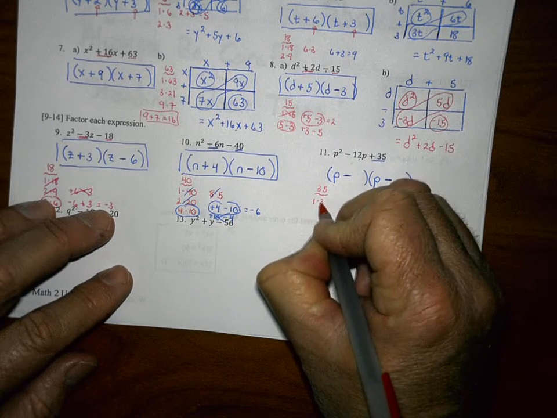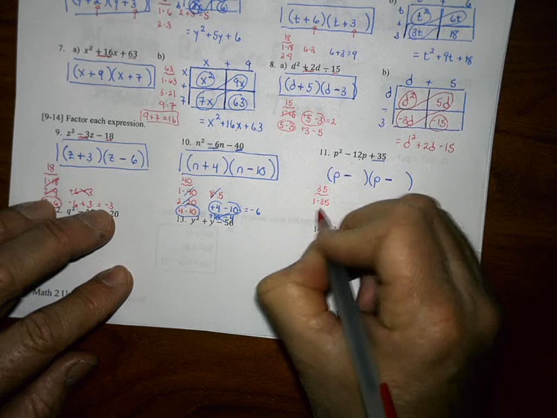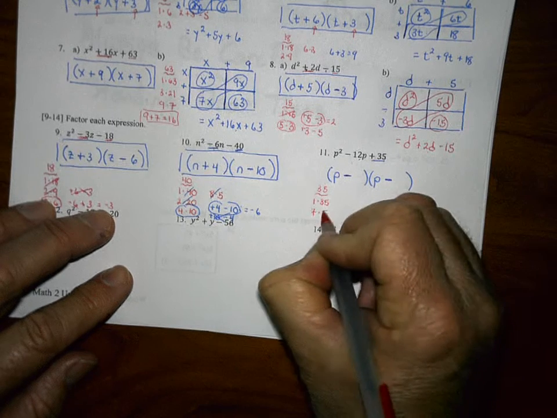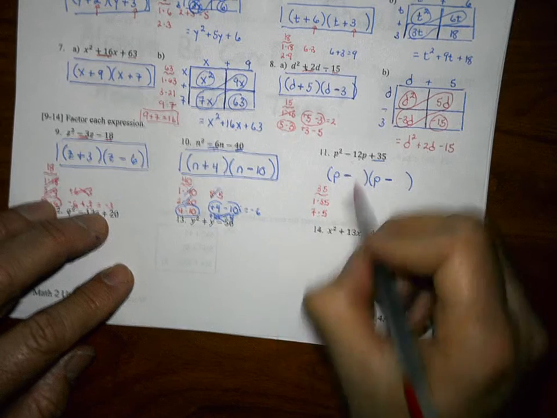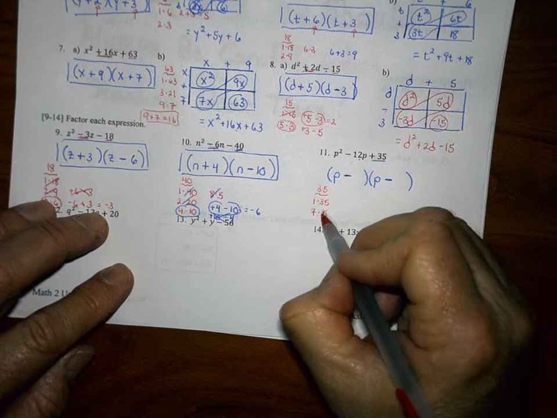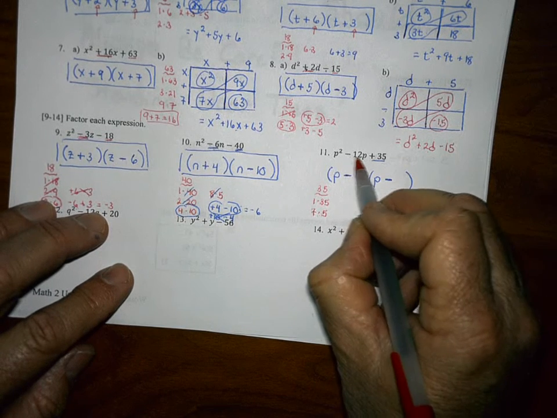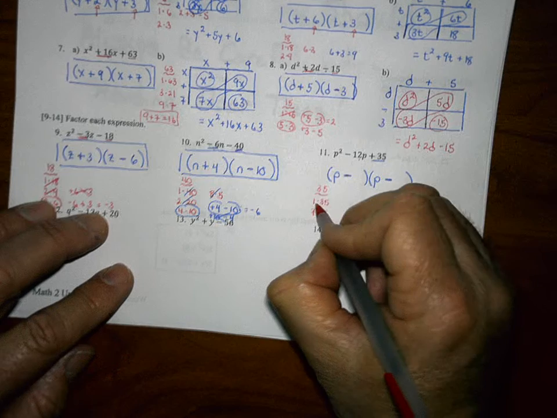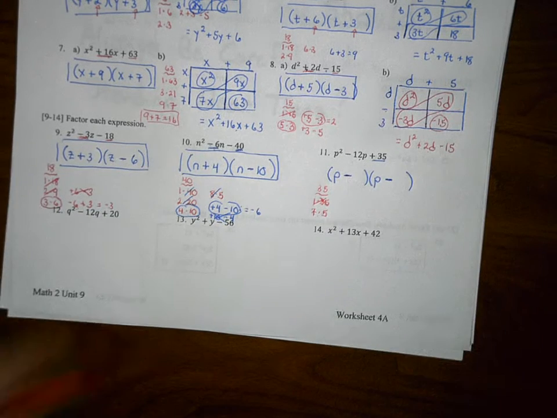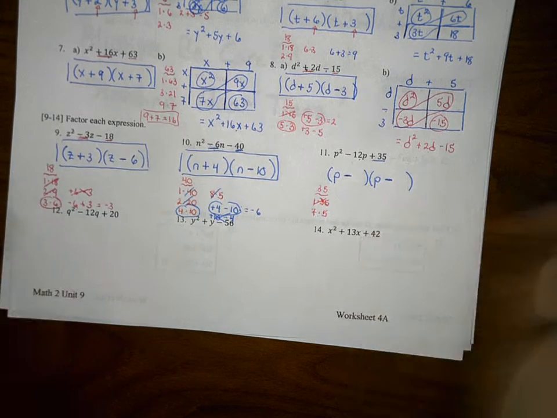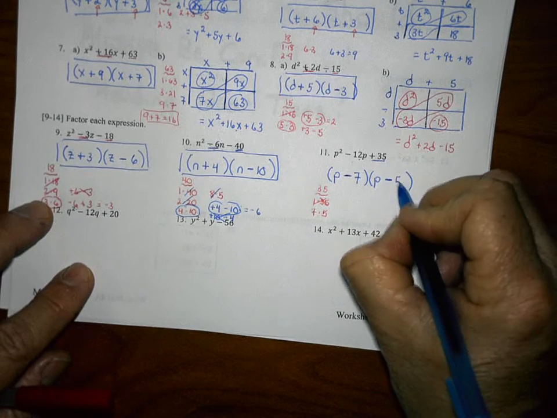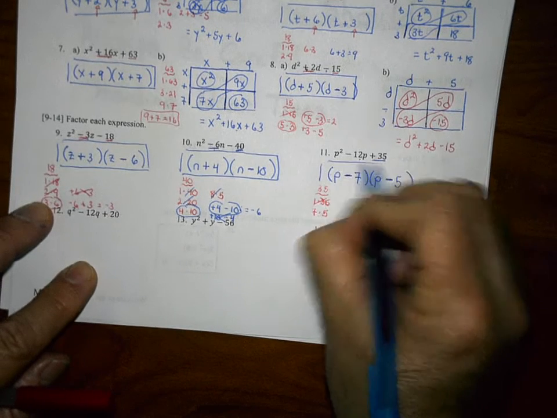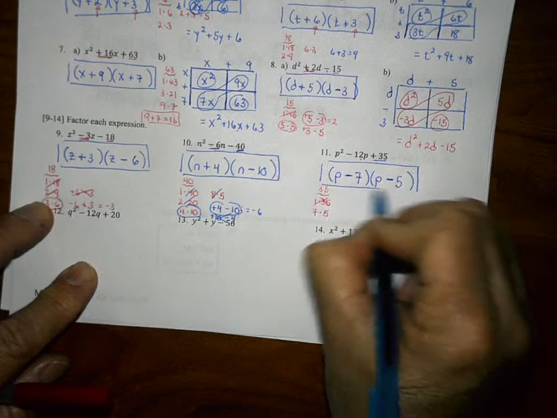I only have two choices, 7 times 5 and 1 times 35. Which one of those pairs can possibly be put together through addition or subtraction to make 12? Well, obviously it has to be 7 and 5, and they're both minus, so I don't have to do much thinking. I put a minus 7 and a minus 5, so number 11 factors into p minus 7 and p minus 5.